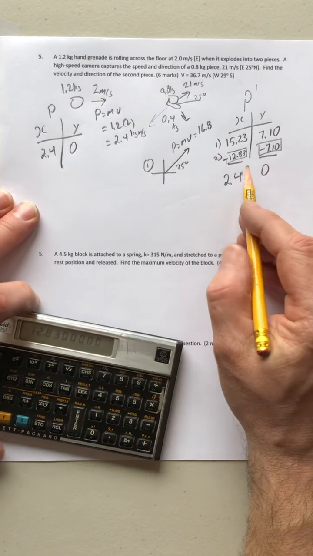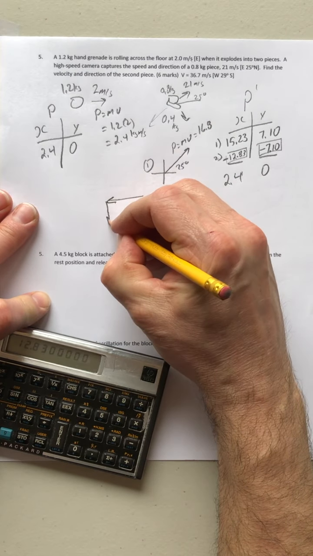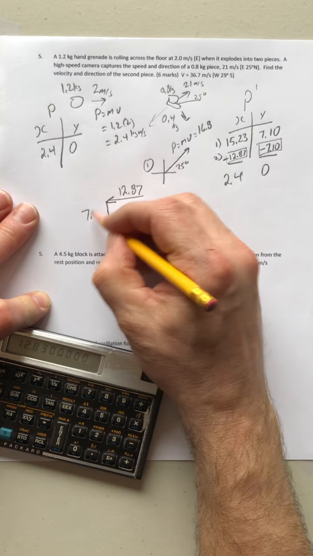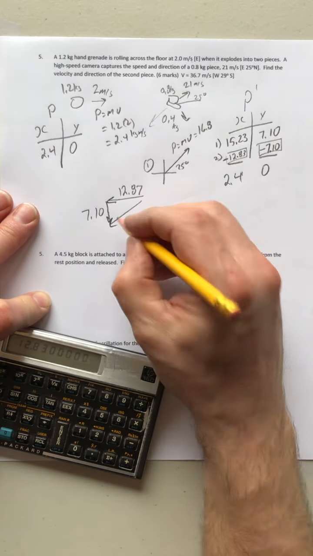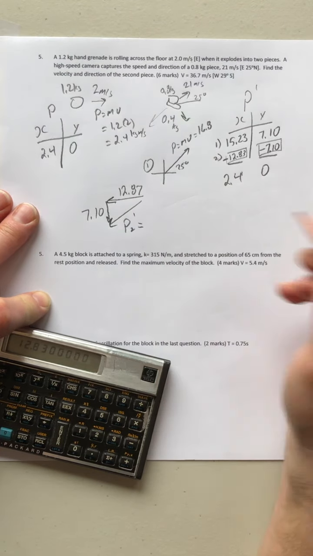So let's do the big one first, which is backwards and then down. So 12.83 and 7.1, and this will be P2 primed, the little piece that comes off. We're able to find its momentum.